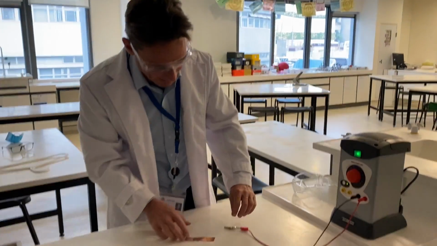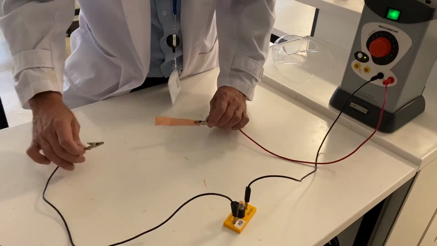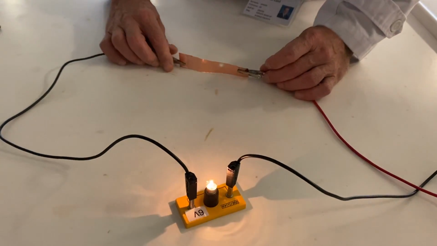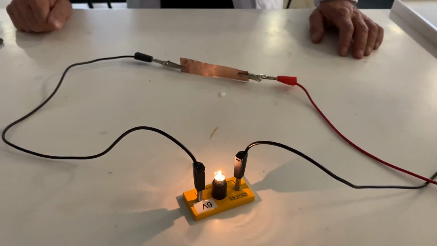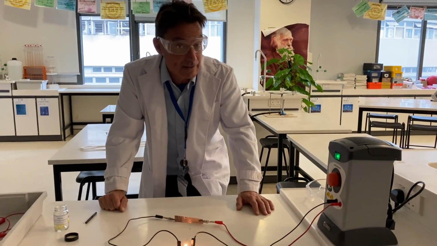Of course, we use it in wires. So what happens if I connect the circuit, look, here, and we should see the light bulb go on. Yay! Because metals can conduct electricity, and they can do that because they've got delocalized electrons.